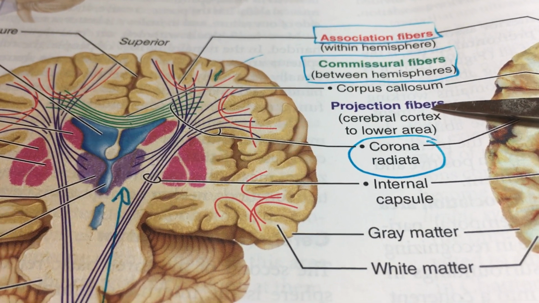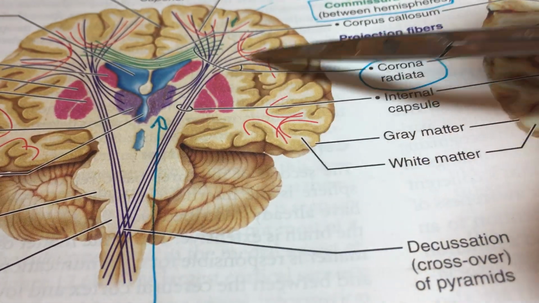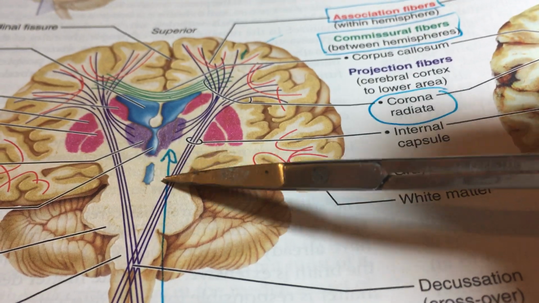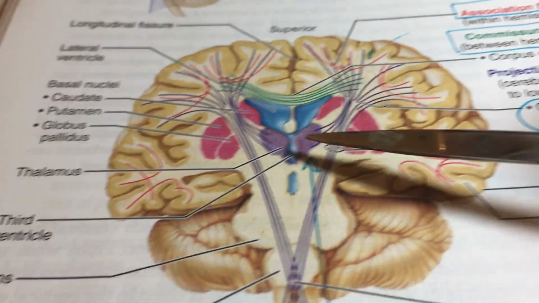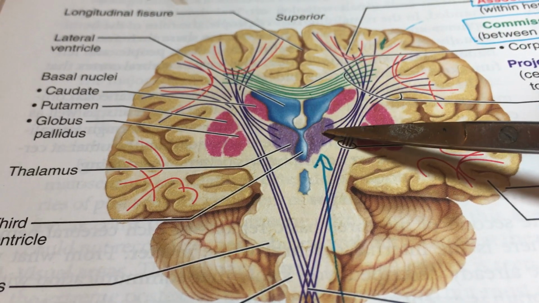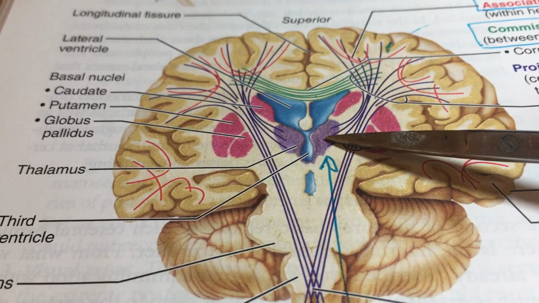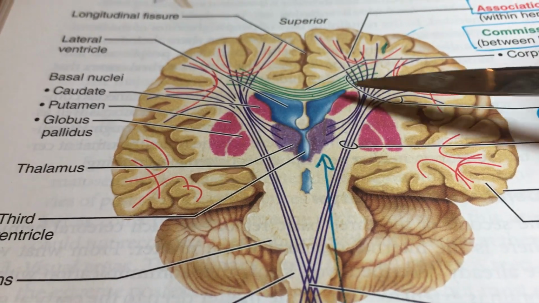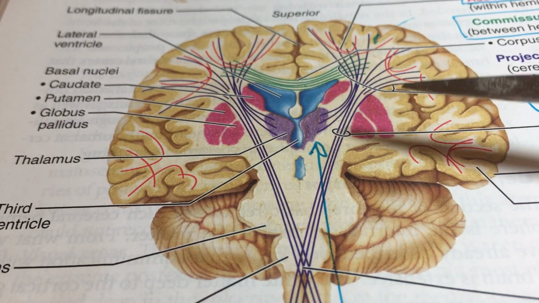The projection fibers are all of the incoming sensory information. Sensory information, generally speaking, except with very, very few exceptions, has to go to the thalamus. The thalamus is the traffic cop that directs the traffic of sensation to all of the different parts of the brain where sensation is perceived.